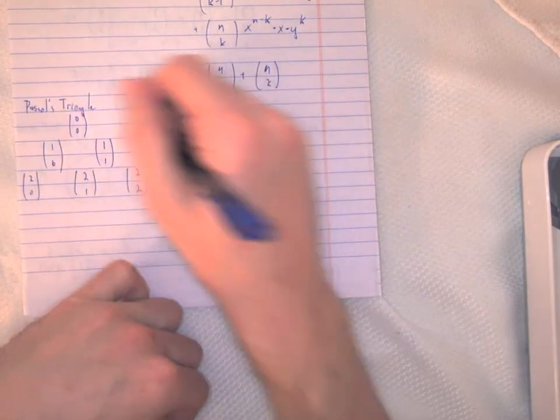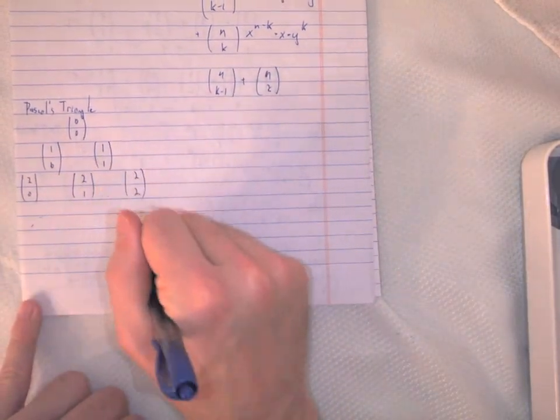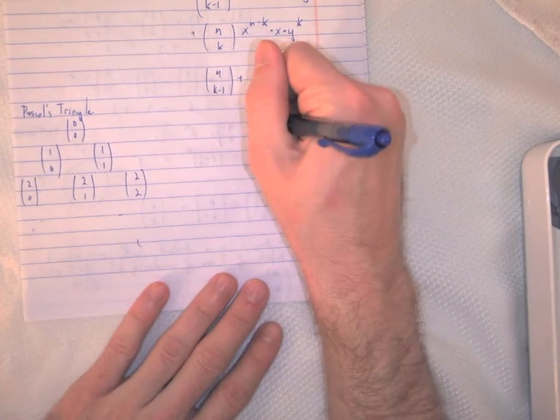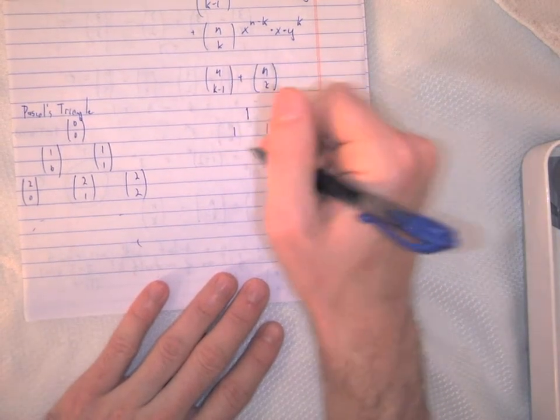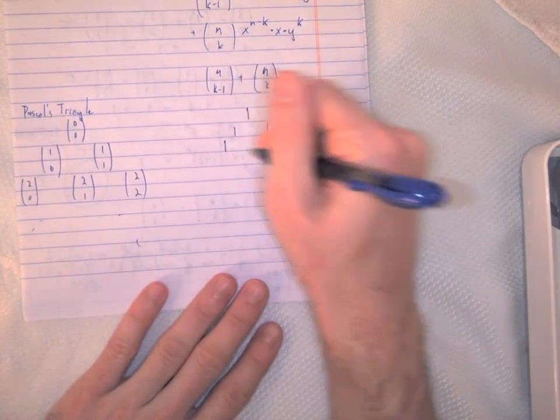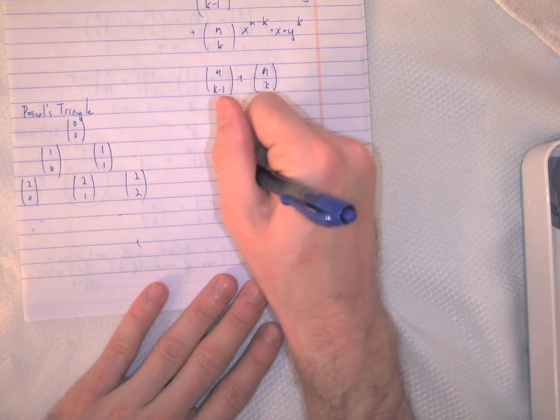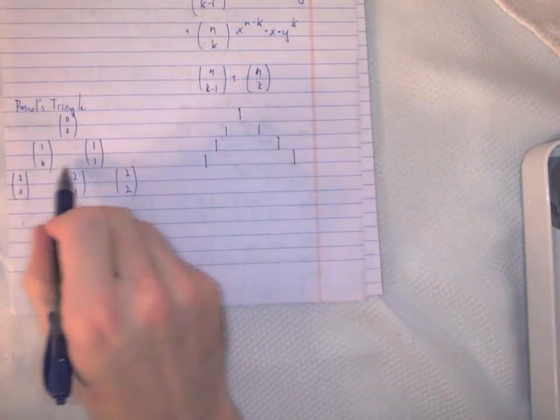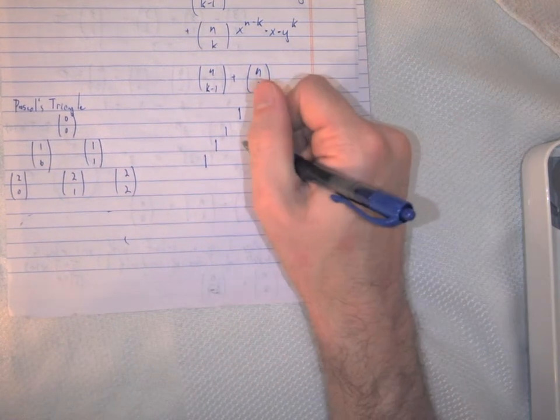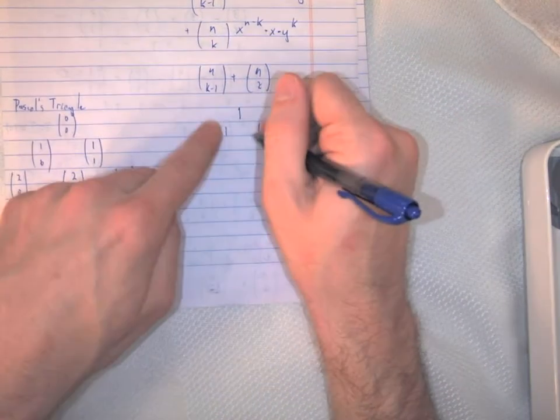And the sides are always going to be ones. So if I write it out this way, this is going to be 1. All the sides are always going to be 1. And then the first two are also going to be 1. And then whatever I get here is going to be the sum of the two above.